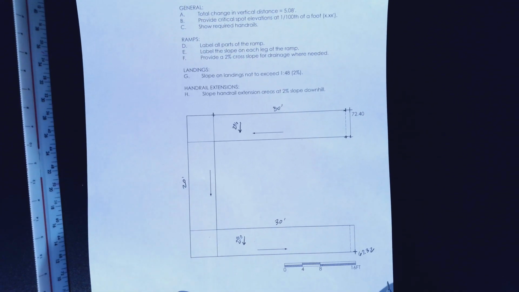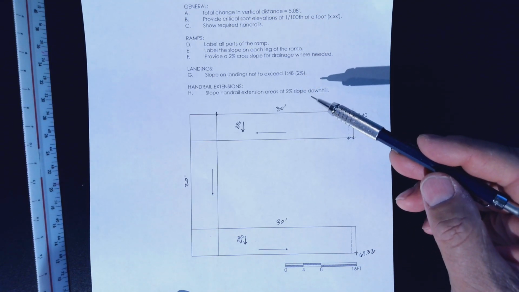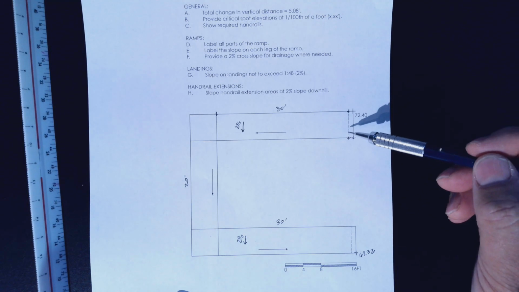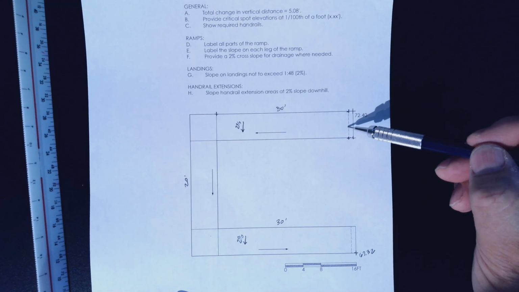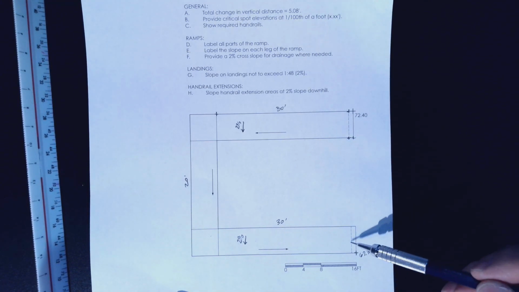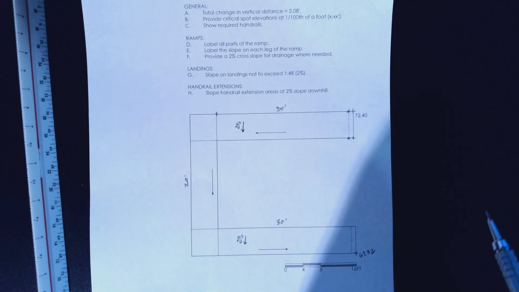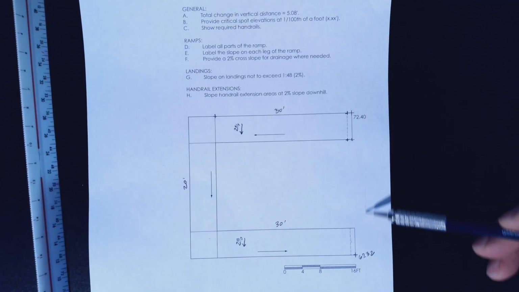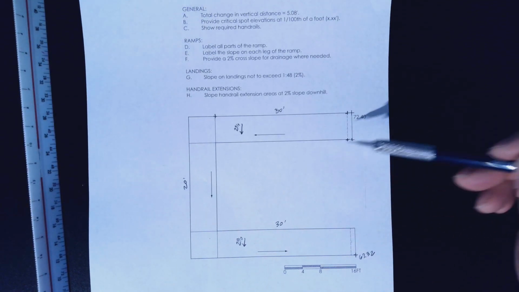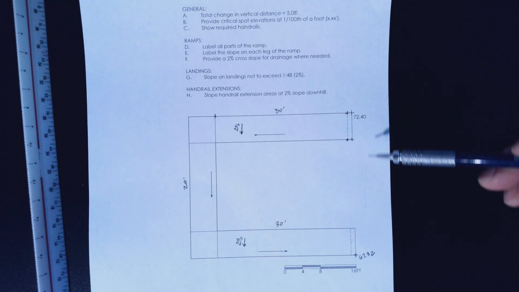So that said, slope handrail extension areas at 2% downhill. This dashed line here and this dashed line here indicate the handrail extensions, and these slope 2% downhill this way. And this one's coming downhill this way, so it slopes 2% this way. And what a handrail extension is: if you had a sidewalk or stairs going this way, something that this ramp is tying into, you have to provide a 5-foot clear zone up here, a line of travel this way.